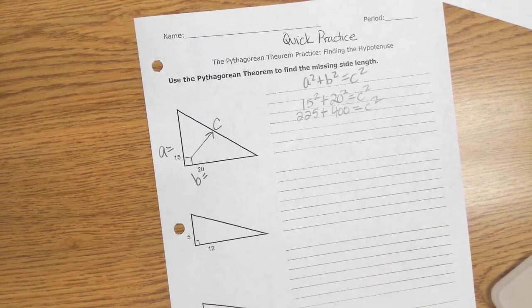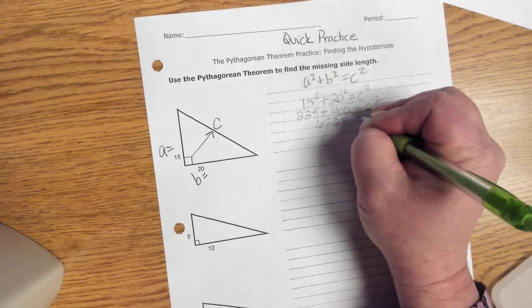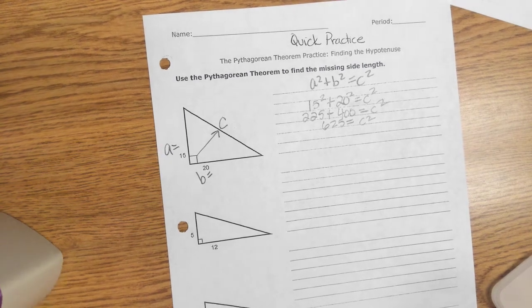Next thing you would do is add your two together. So what is 225 plus 400, Kaylee? 625 is equal to C squared. What's the next step I need to do, Tazira? You really don't know. Let's look at our notes. What's the next step I did? Anybody remember this next step? What is it, Colin? You got to get a square root.